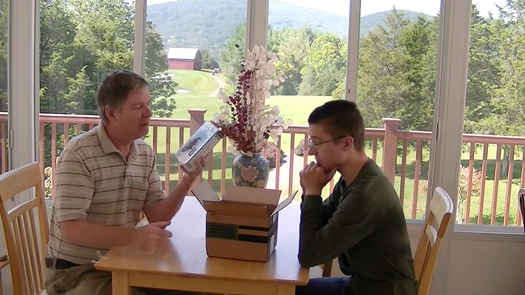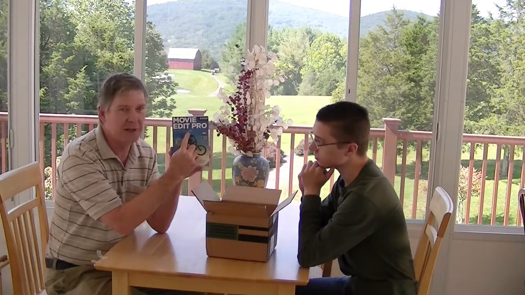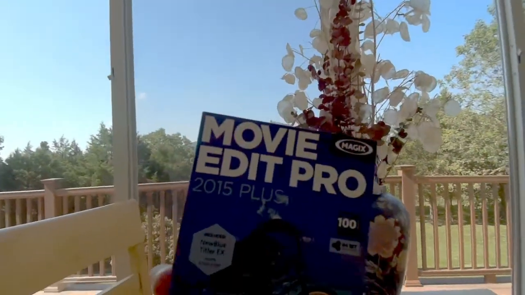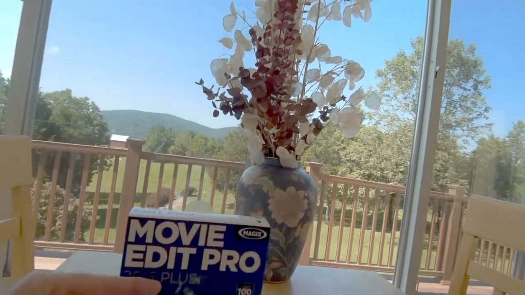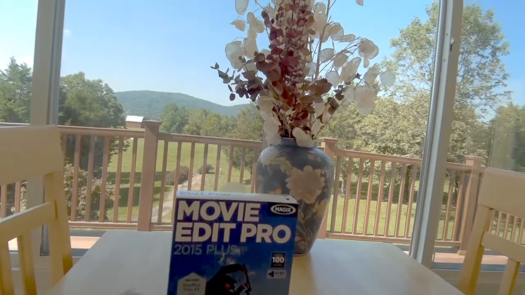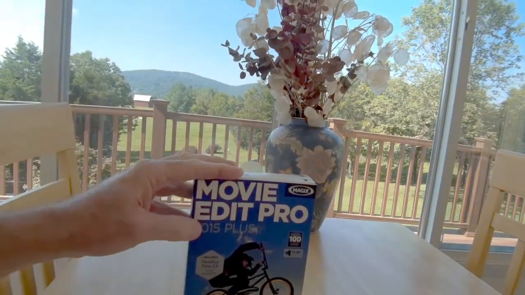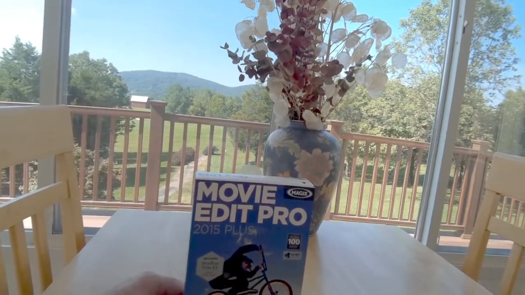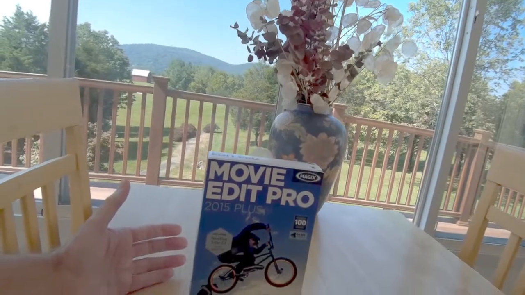So you sometimes just have to order it directly from MAGIX, and it'll say Plus right on the front of the box. If it doesn't have that Plus, you're not going to get the extra goodies. And it doesn't cost much more. Like I said, the whole package with all 3 of the products we're going to show you comes for, well, I got it for $59, so it's somewhere in that range.